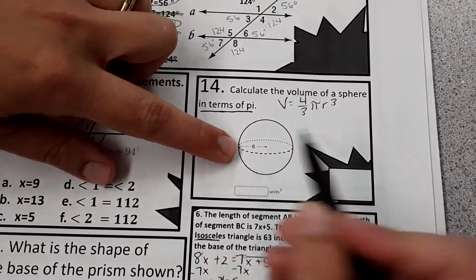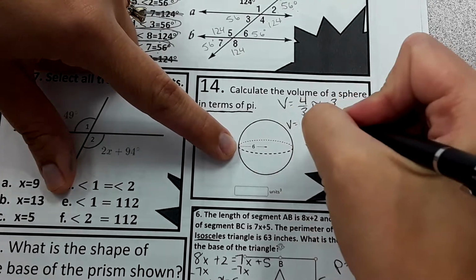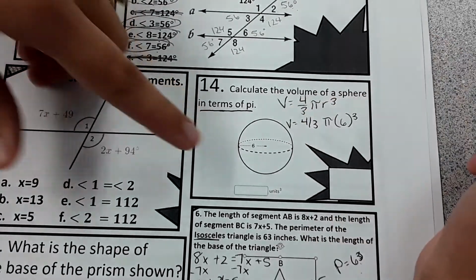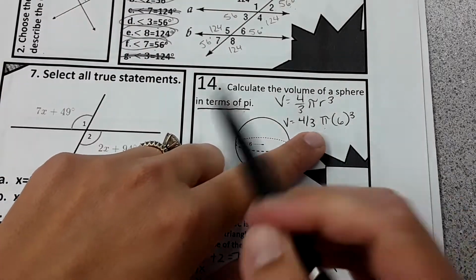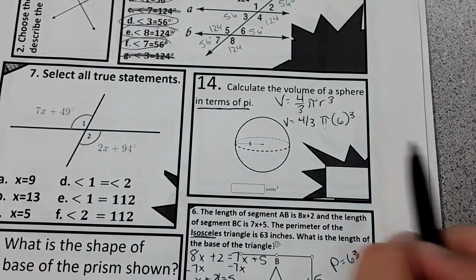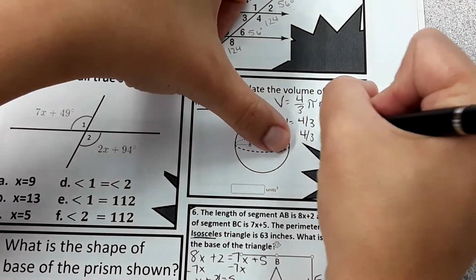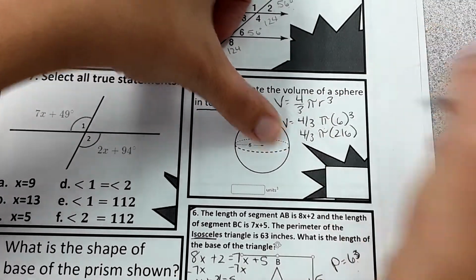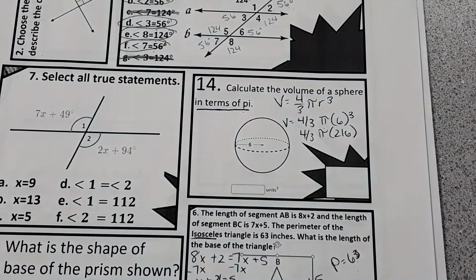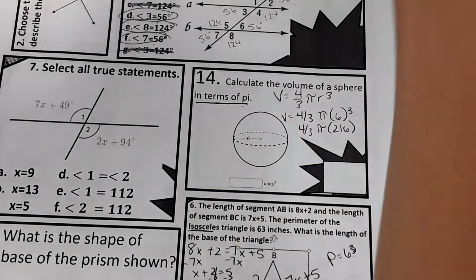They show us the radius is 6, so we'll plug that into the equation. So in terms of pi, that means we're not going to multiply this by pi, or we're not going to multiply it by 3.14. We're just going to calculate everything else. So 4/3, 6 times 6 times 6 is 216. So at this point, what you have to do is 4/3 times 216. So you'd use a calculator.